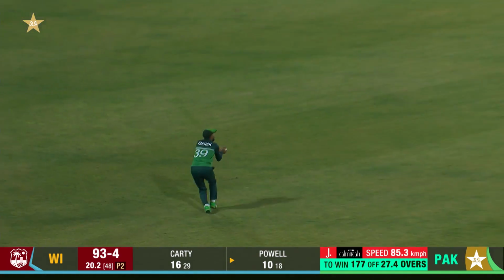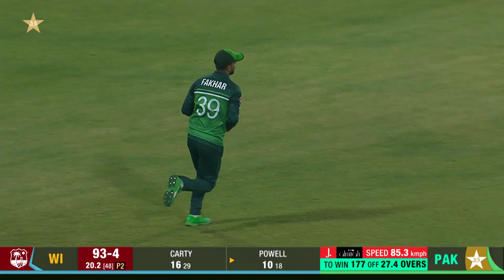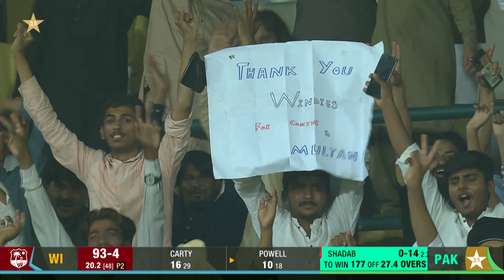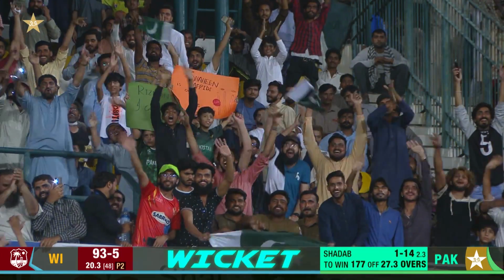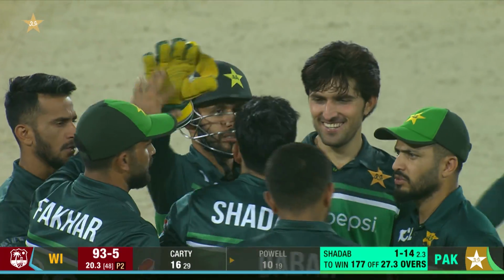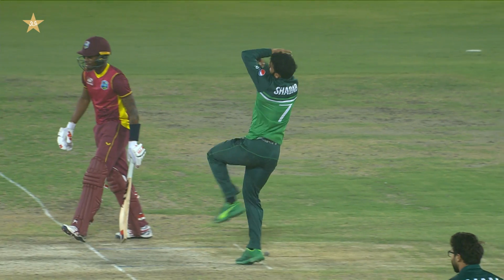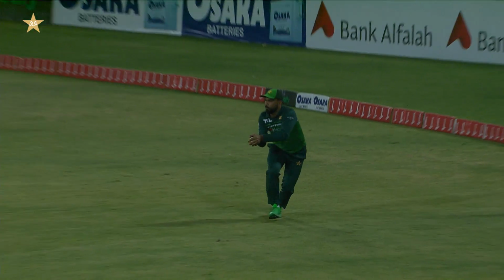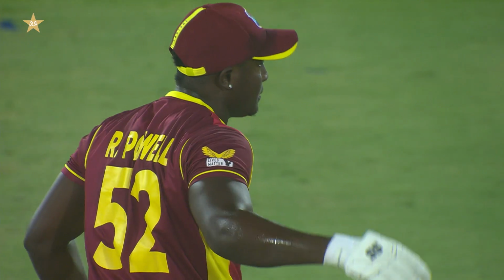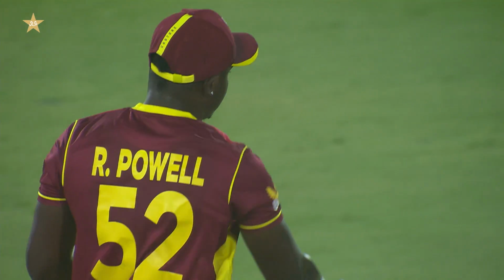Outer edge of the bat. Straight into the hands of Fakhar Zaman, waiting at the mid-off boundary. Another wicket for West Indies goes down. This time it's Powell. It was on the cards. You'd have to question the last couple of dismissals, this time from Powell and Nicholas Pooran before him. Still the asking rate is only just a touch over 6.